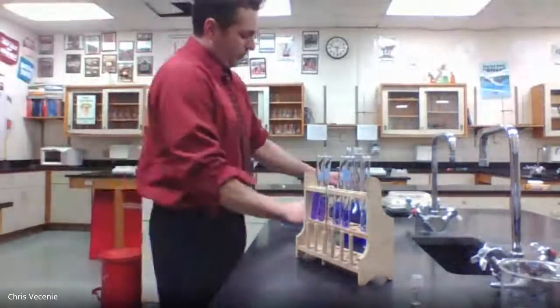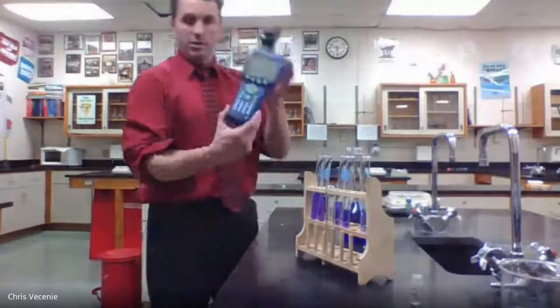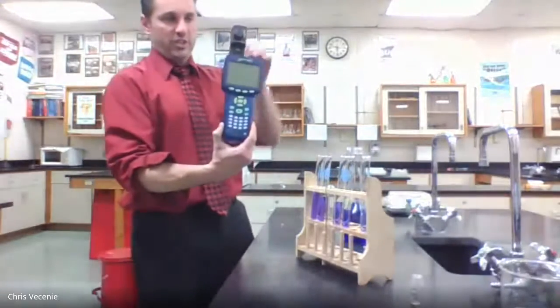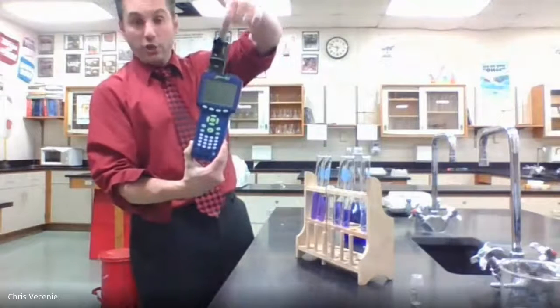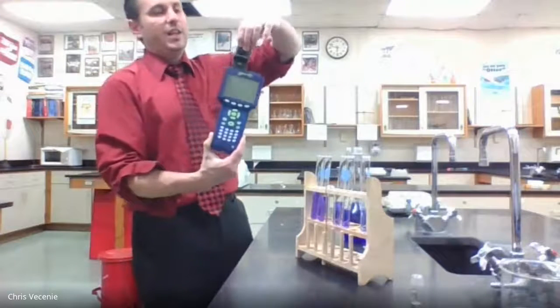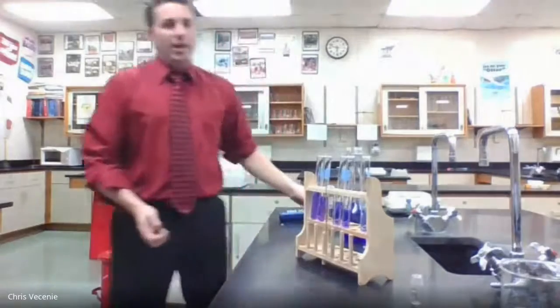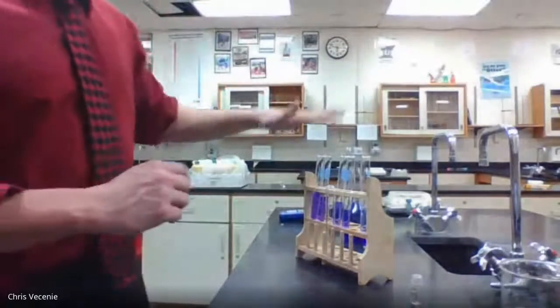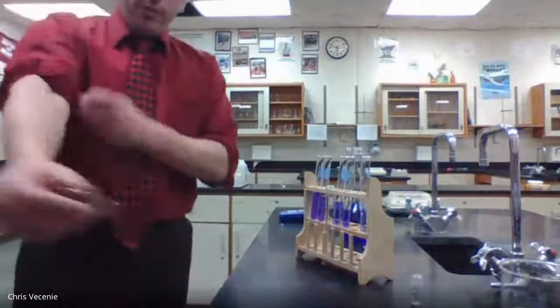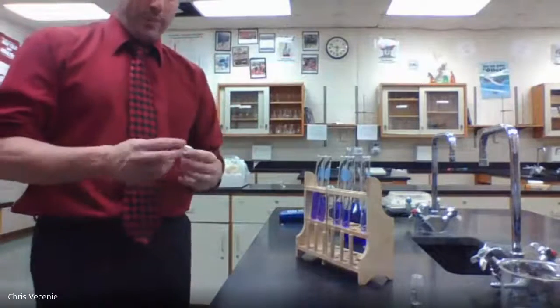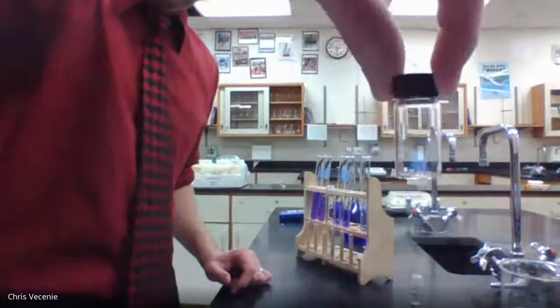All right, then what we'll do is we would use our colorimeter, which is this guy right here. It's got an open space, and I'm going to put a cuvette in here. And the cuvette is going to be filled with our various solutions, and then the probe is going to measure what the absorbency is. So here's your cuvette right here.